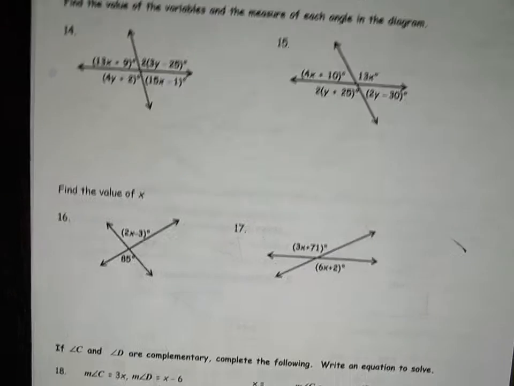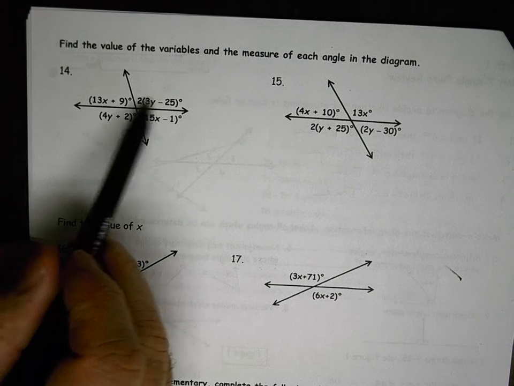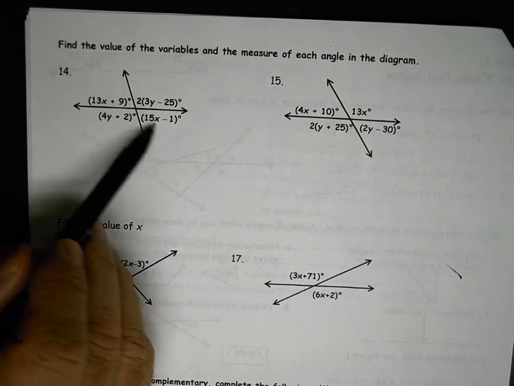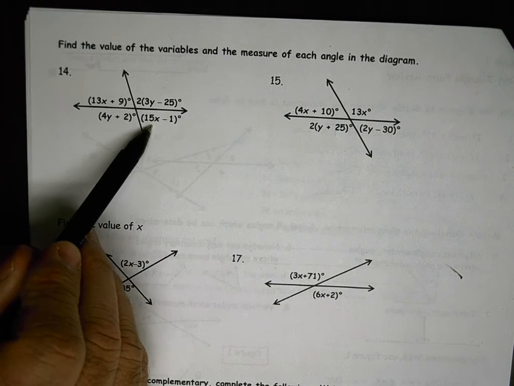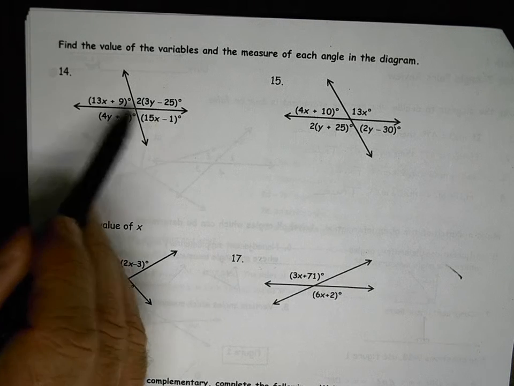Alright, these are very possible test questions, so you'll notice that some of these things have x's and y's, so you've got to be smart on how you match them up. Like, I want to match up x's with x's. Well, what do I know about these two things? They're vertical angles, which means they are equal. So I'm going to set these two things equal to each other.